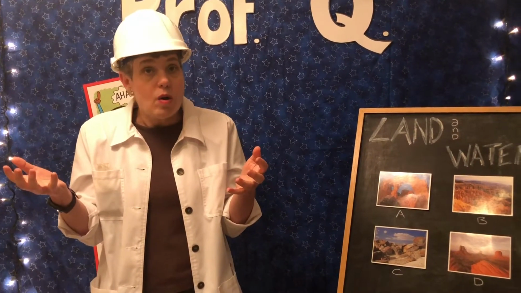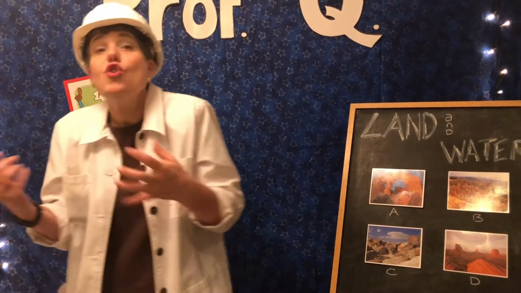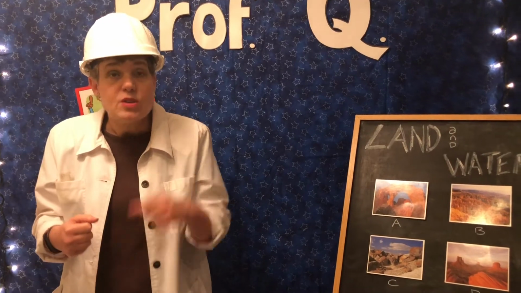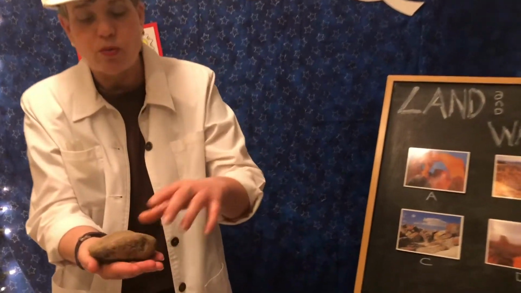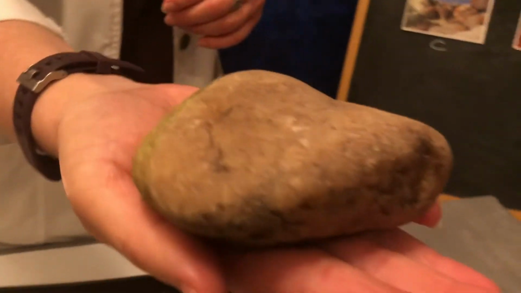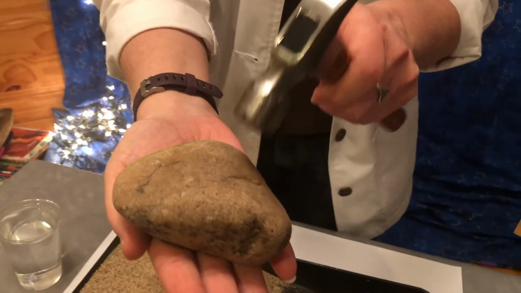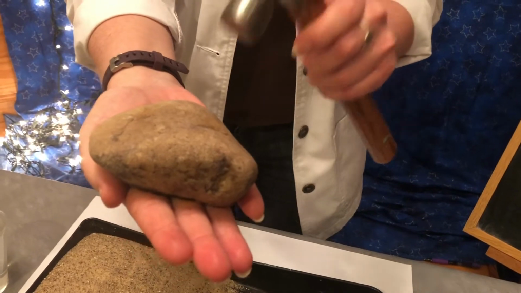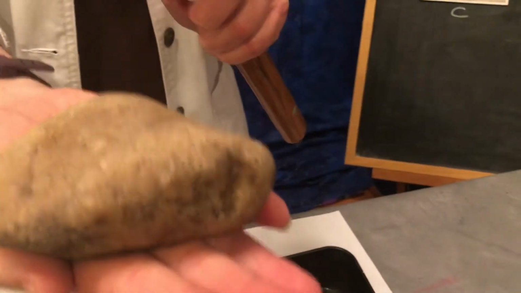But what about erosion? Erosion is the movement of sediments. So I want us to take a step back and look at this simulated rock. This rock is very large. What do you think would happen over time if this hammer were wind, continuously beating down on it?